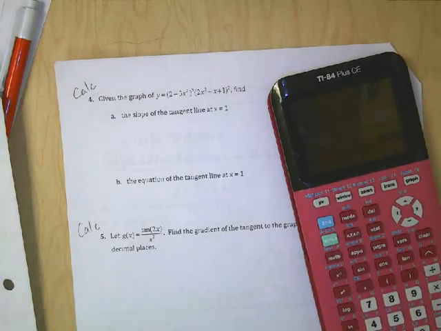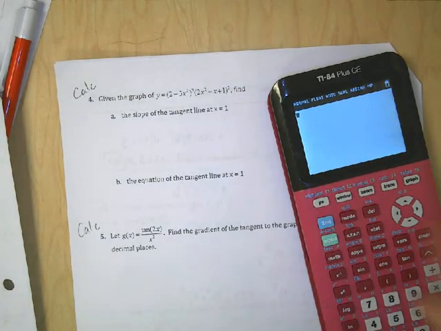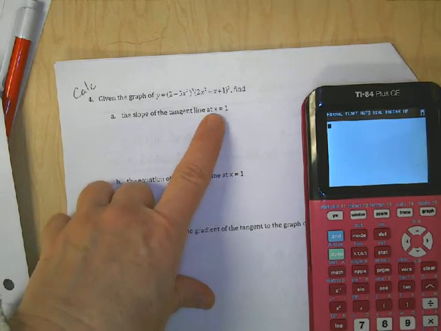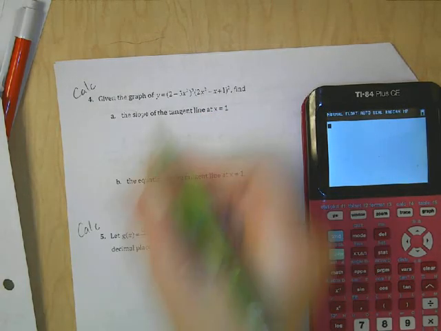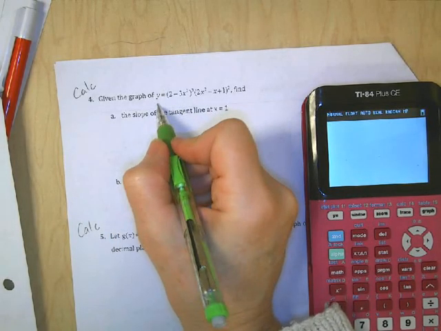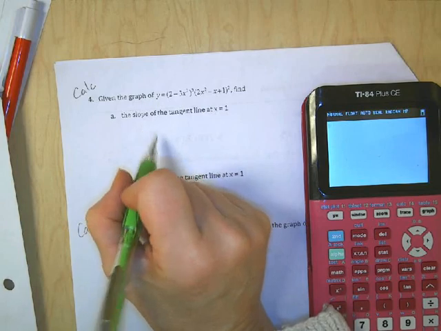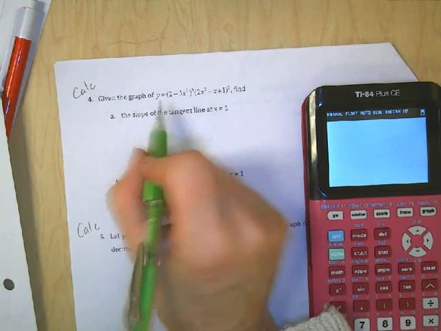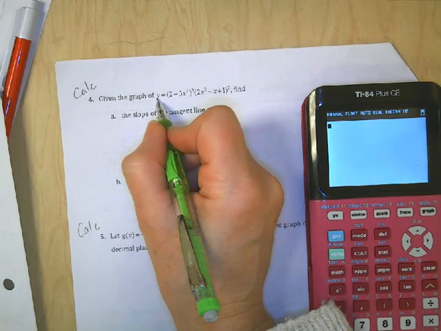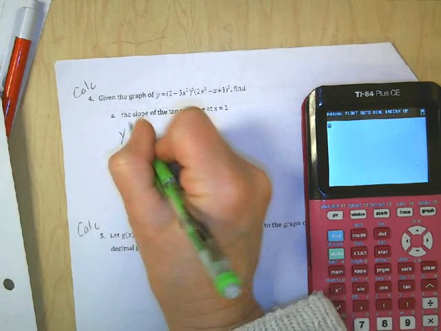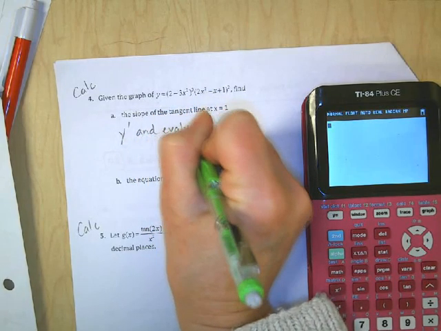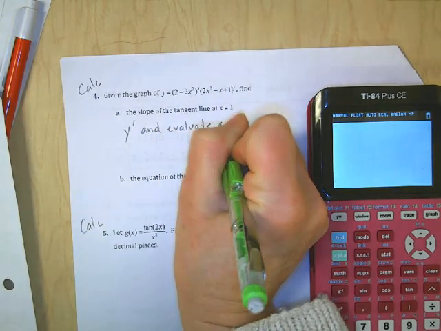All right, so what we're going to do here is find the slope of the tangent line at x equals 1. So to do that, we need to take the derivative of this. So we need to take dy/dx, and we need to then plug in x is 1 to get the slope. Okay, so we need to find y prime and evaluate at x equals 1.